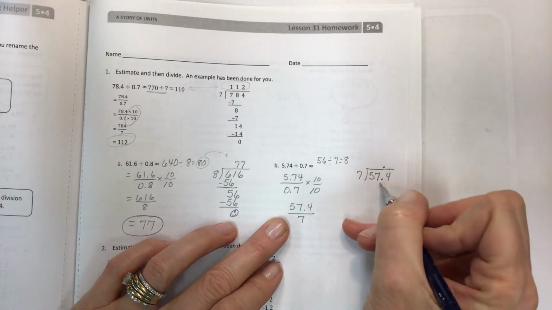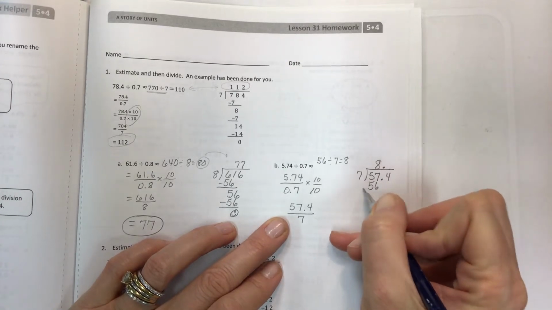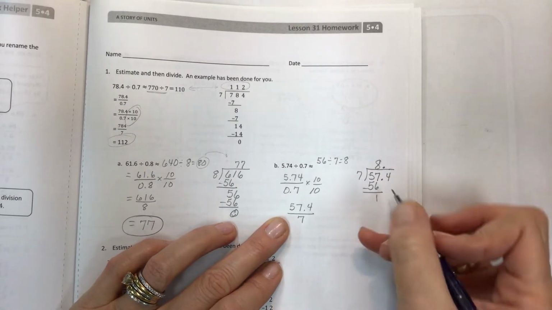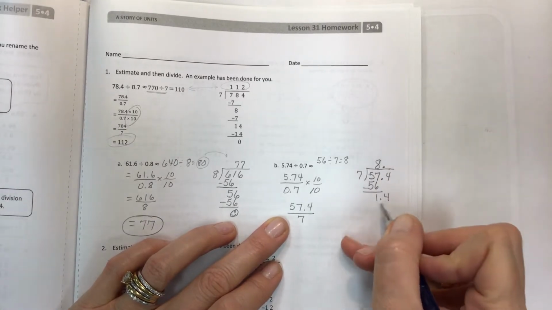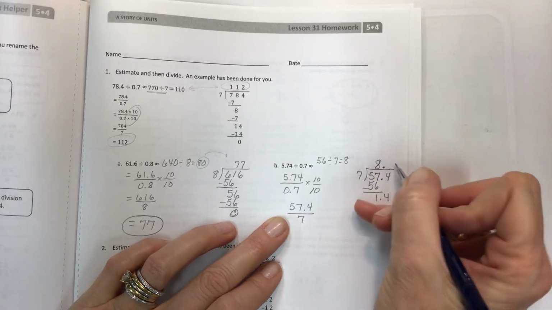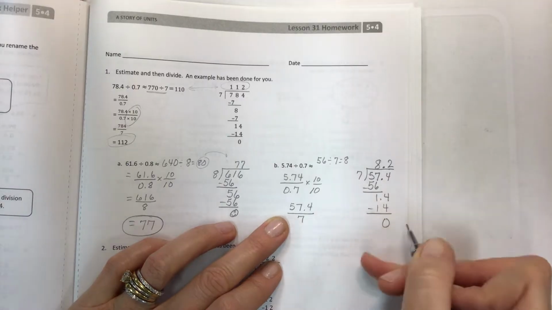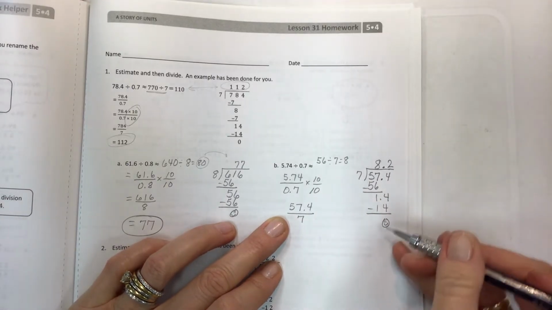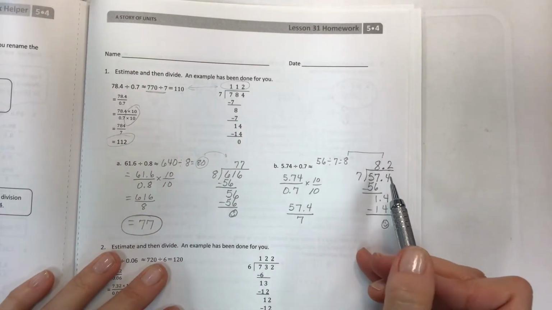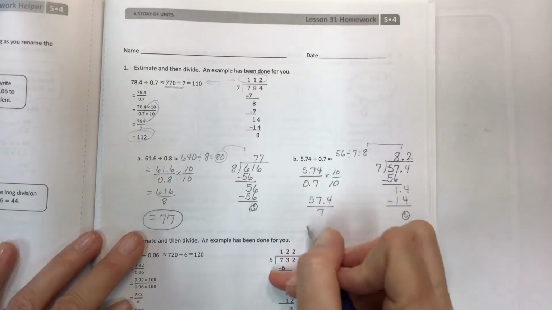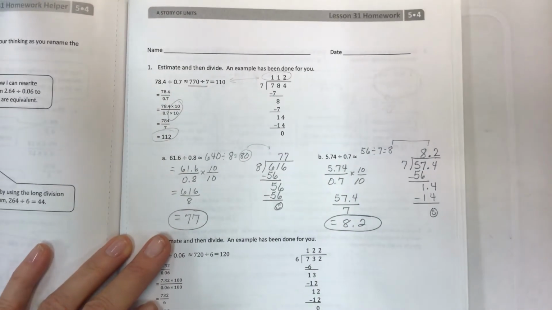So with our 57 divided by 7, we know that 8 will be 56. And that gives us 1 left over. But we still have to divide here. You're not done. You have to have 14/10 divided by 7, which is 2, because 2 times 7 is 14. So it's 0/10 left over. And is our estimate close to our actual? Yes, it is. 8 is close to 8.2, so we're good and we move on. 8.2, actual answer. There it is.